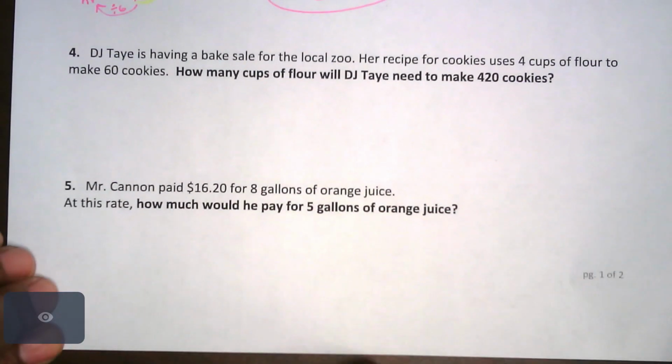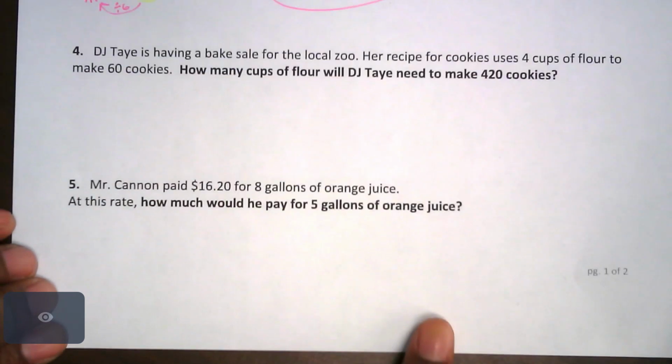Number 4, DJ Tay is having a bake sale for the local zoo. Her recipe for cookies uses 4 cups of flour to make 60 cookies. How many cups of flour will DJ Tay need to make 420 cookies? All right, so I see that I can set up a proportion here, okay?